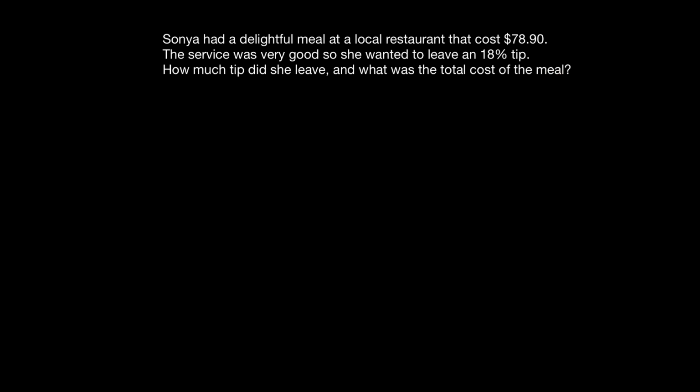All right, so this is a job for a ratio box. An advanced algebra student might just multiply 0.18 times 78.90, or multiply by 1.18 to get the total, but let's walk through this and show you how to get the correct answer. We're looking at a ratio box. We call it a ratio box because we write the word ratio right in there, and we have actual numbers. In this case, the ratios are the percents.